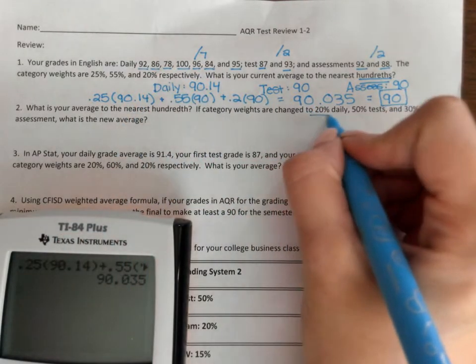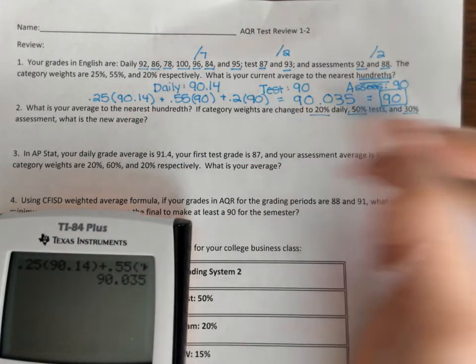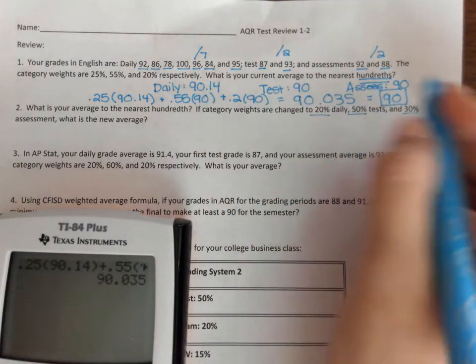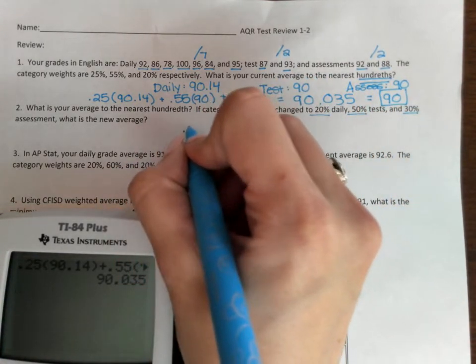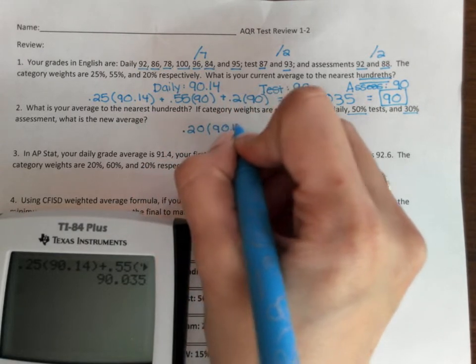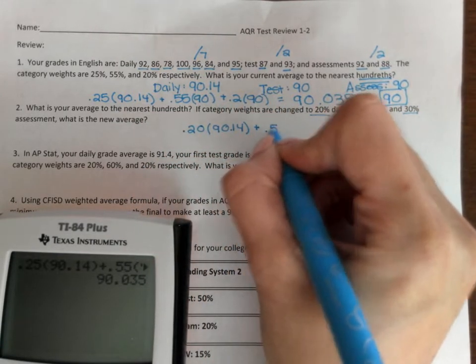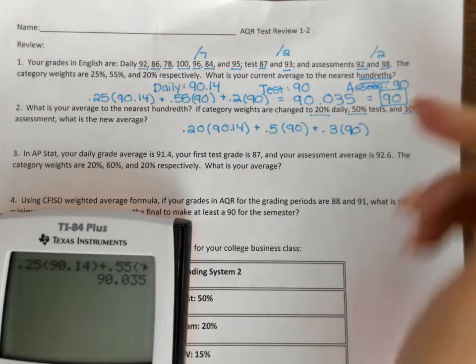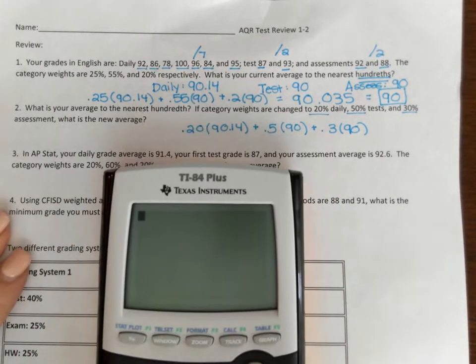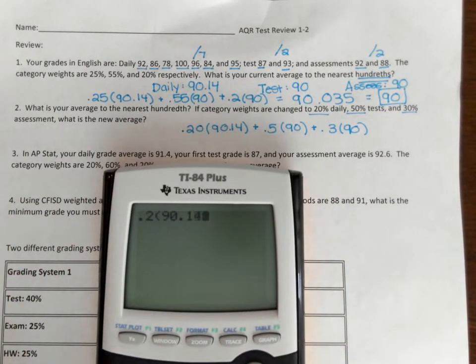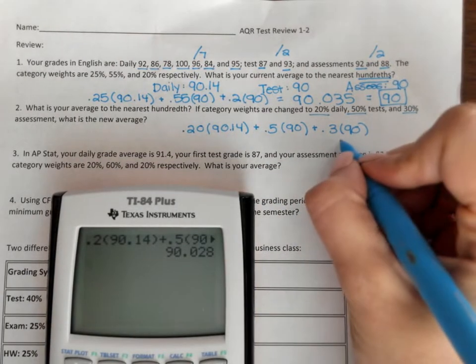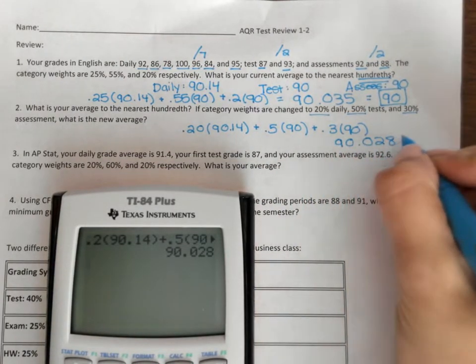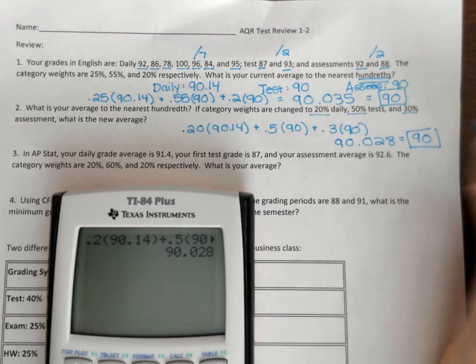If the category weights are changed to 20%, 50%, and 30%. It's probably not going to change again because our numbers are so similar, but just to set it up, now we have 0.2 times the 90.14 plus 0.5 times the 90 plus 0.3 times the 90. So you change your percentages to decimals and multiply them by whatever your section averages are. So our total average is a 90.028, which again would just transfer to a 90.